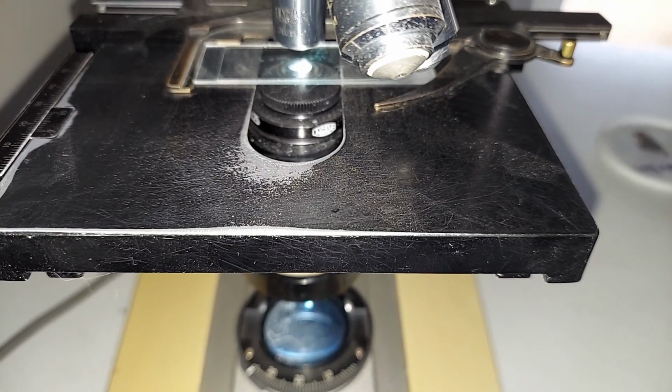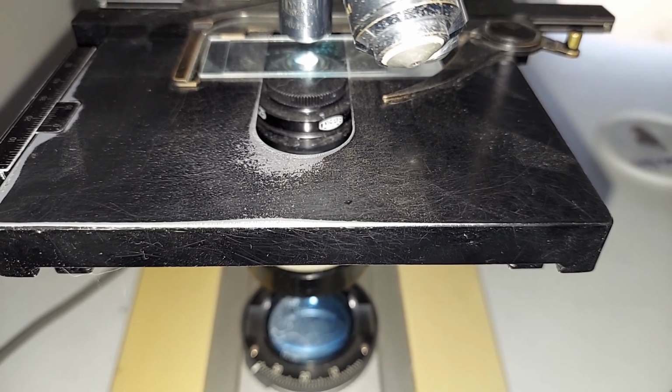Maybe it didn't come across on camera, but there was definitely some green in that flash. And finally, we're going to look at those copper carbonate crystals under this microscope.